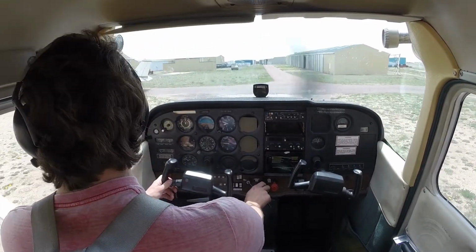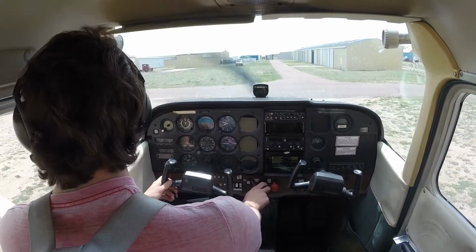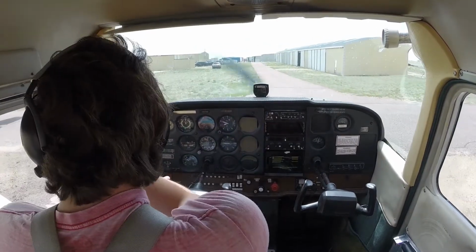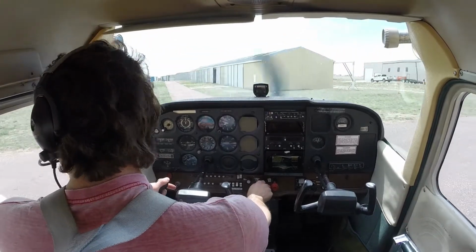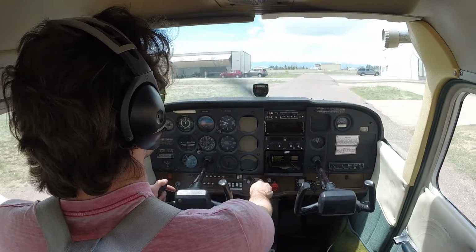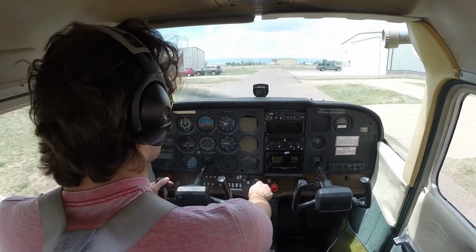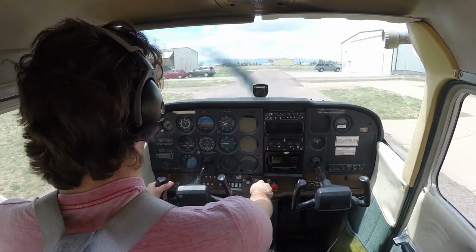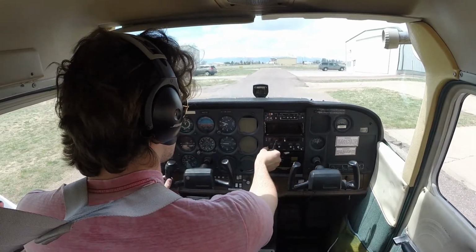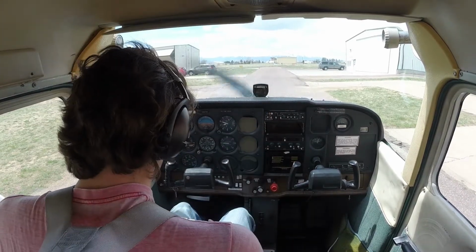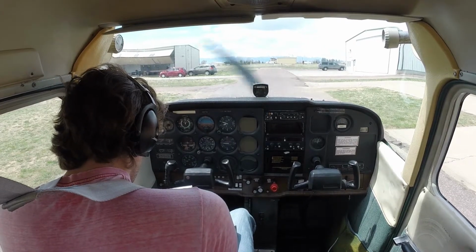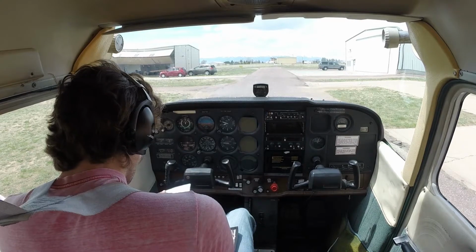Meadow Lake Airport, automated weather observation, 1836 Zulu, weather, wind, 150 at 16 gust 24, visibility 10, clear below 12,000, temperature 19 Celsius, dew point -3, altimeter 3003, remarks, density altitude 8,800.